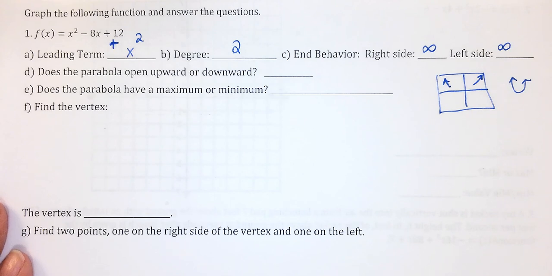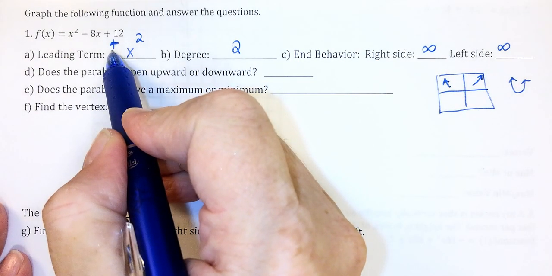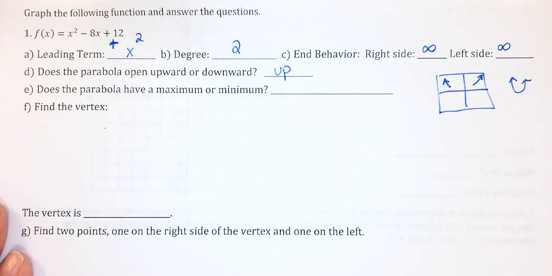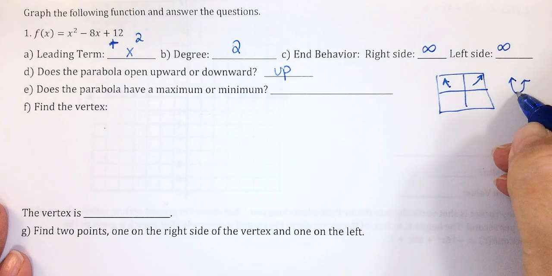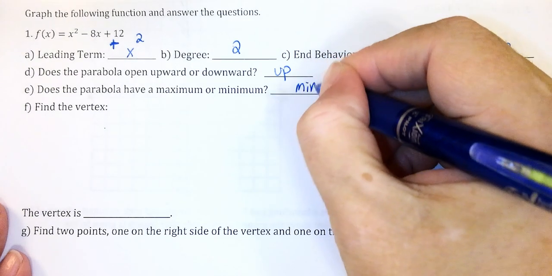Okay? So does the parabola open up or down? This is going to be opening up because we have a positive leading term. So this is going to be an upward facing parabola. Does it have a maximum or minimum? That's going to be determined by the bottom point or top point, depending on which way it's facing. Since this is facing up, we have a bottom point, which is a minimum point. That is the minimum point on the graph. So this is going to be a min.